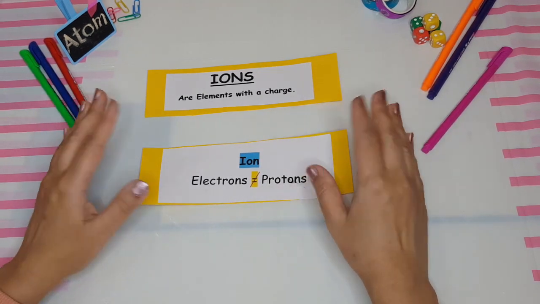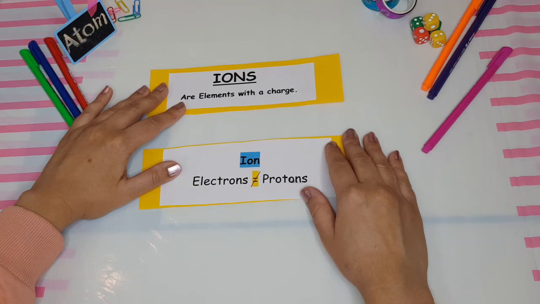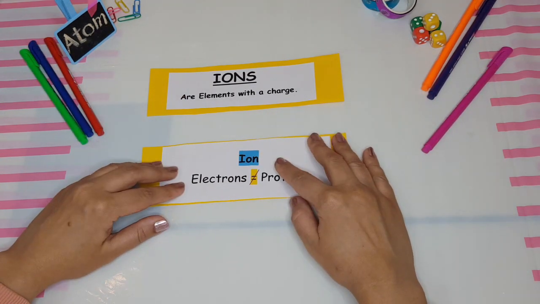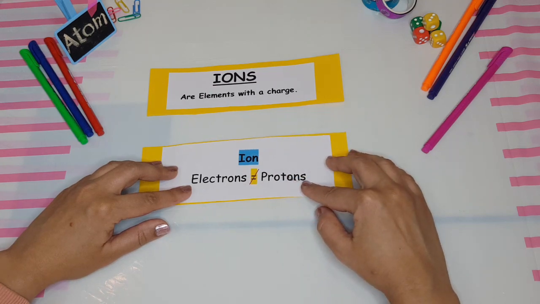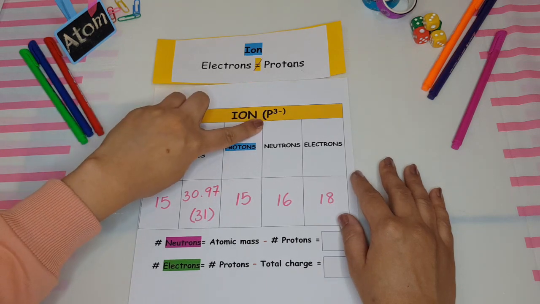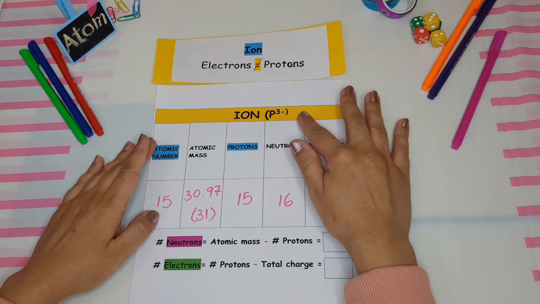Now let's talk about ions. Ions are the elements with a charge, whether positive or negative. In an ion, electrons are not equal to the number of protons. Let's take an example of an ion with a negative charge on it. In this case, we have phosphorus with a negative charge on it.